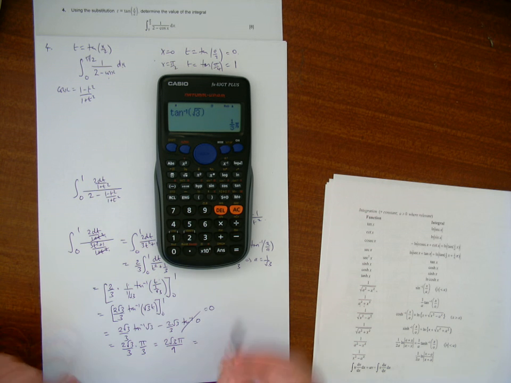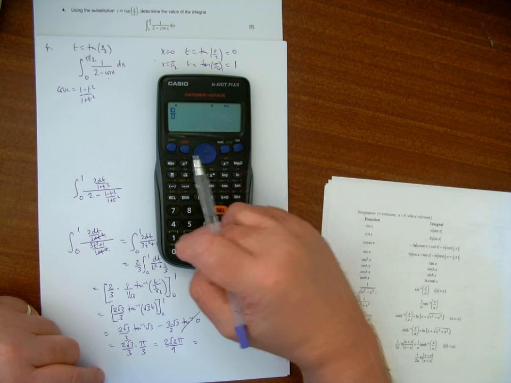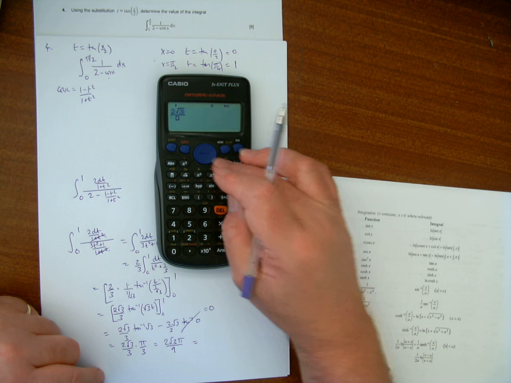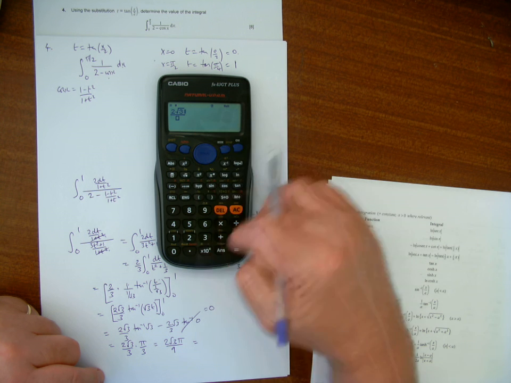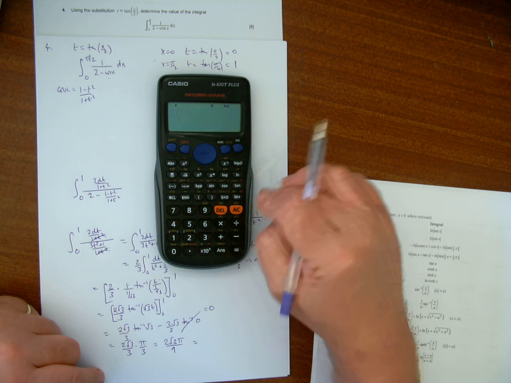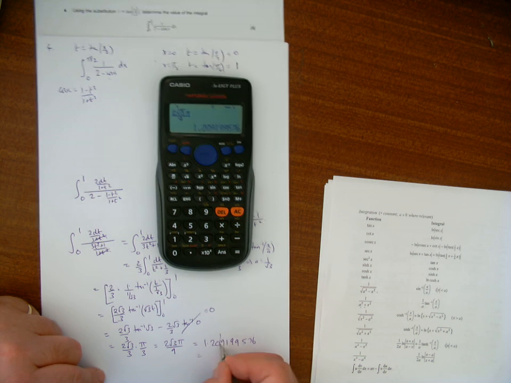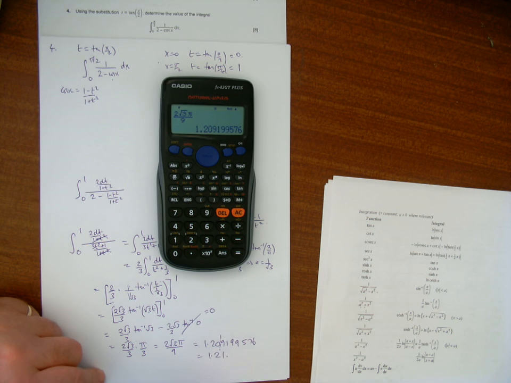And to evaluate that gives me the value. I'll just calculate that out. So that's 2 root 3 pi on top, 9 on the bottom. That's 1.2091999576. I'll go to 2 decimal places, it's equal to 1.21.